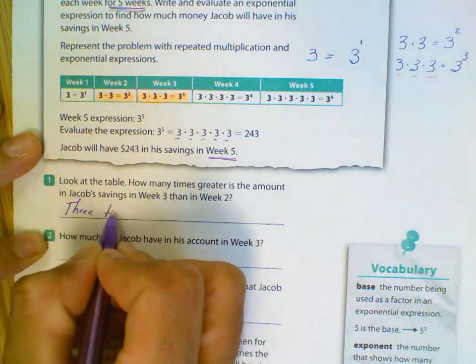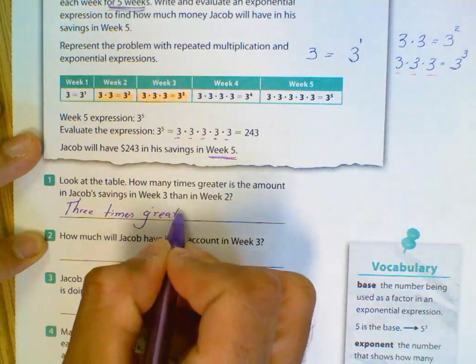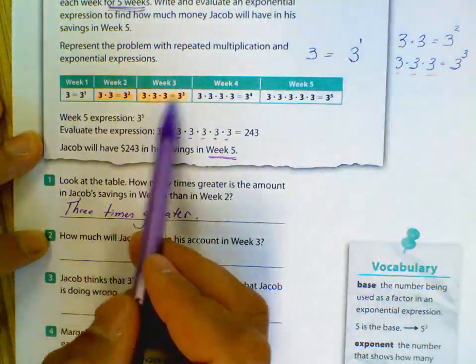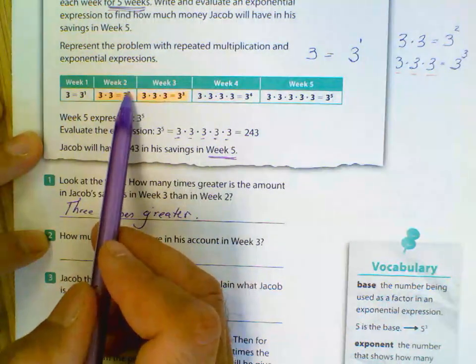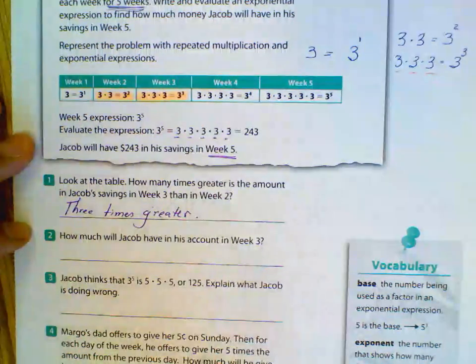3 times greater, okay? Because we add one more 3 over there. So 3 times 3 equals 3 squared. 3 times 3 times 3 equals 3 to the third power. So 3 times greater than.